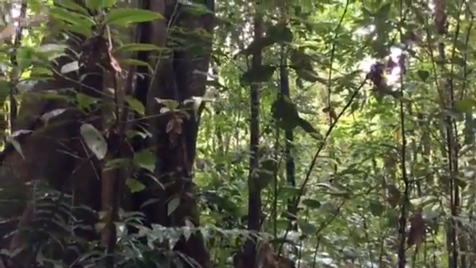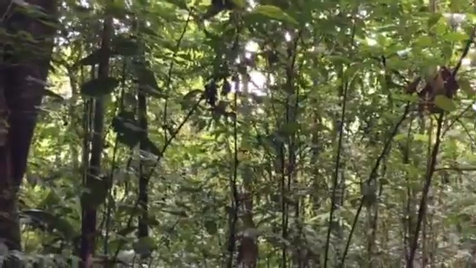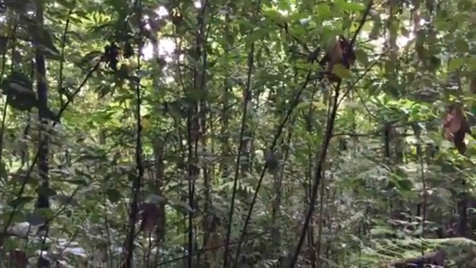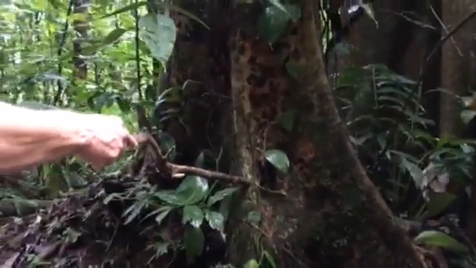Most of the trees are a fairly uniform size, 6, 8, 10 inches in diameter. Something like this tree would have been a seedling when they cut through here 35, 40 years ago.